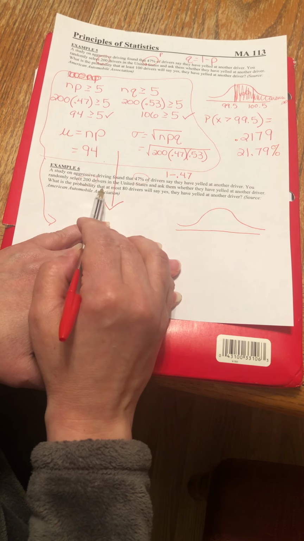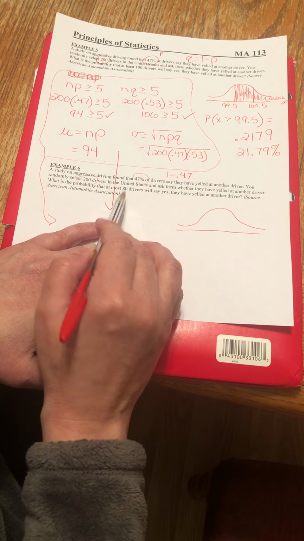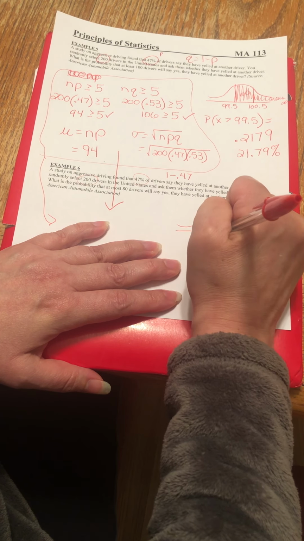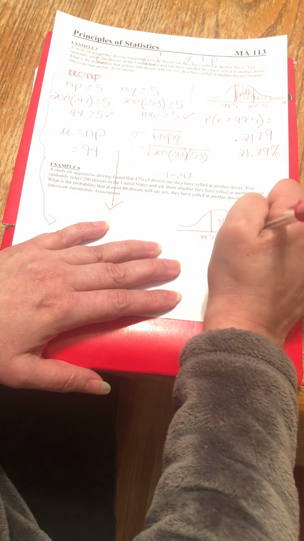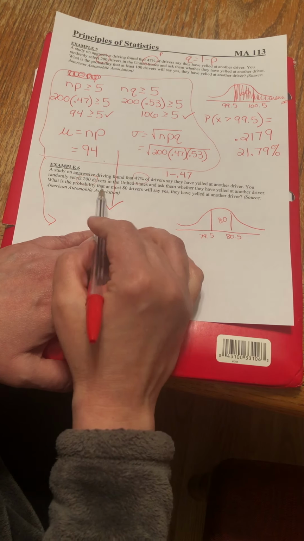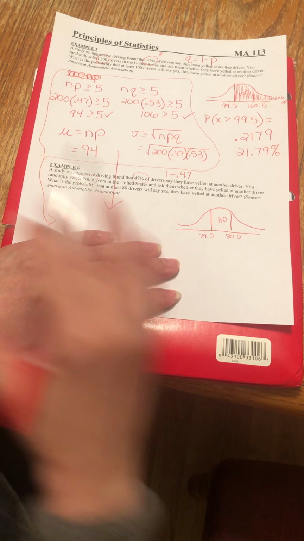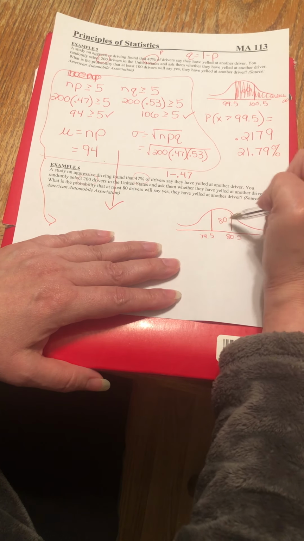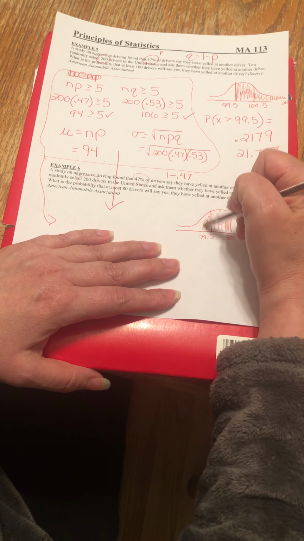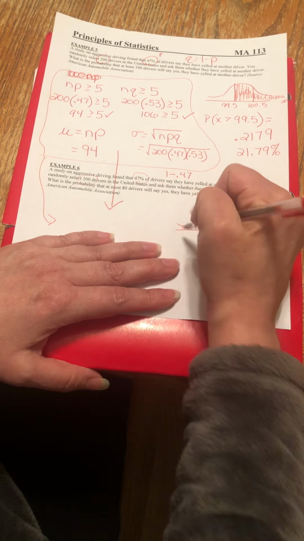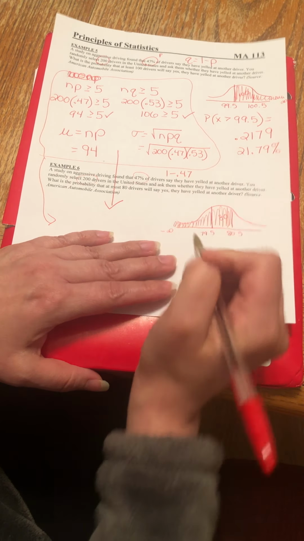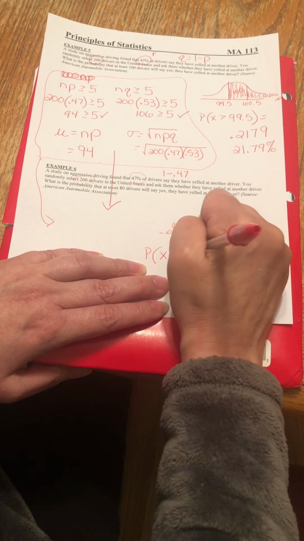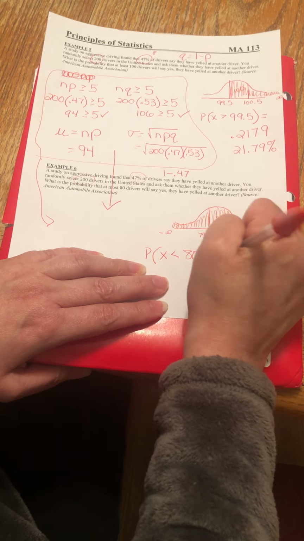What is the probability that at most 80, so 80 is going to go in the bell. This is 79.5. This is 80.5. And I want at most 80 drivers. The most I want is 80. I'll take 80, but it's the most I want. So I want everything less than 80 all the way down to negative infinity. So I'm looking for X less than 80.5.